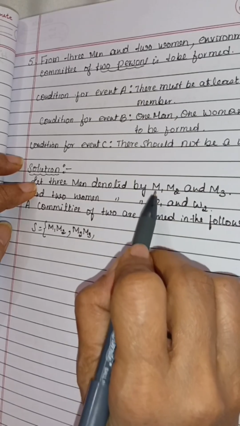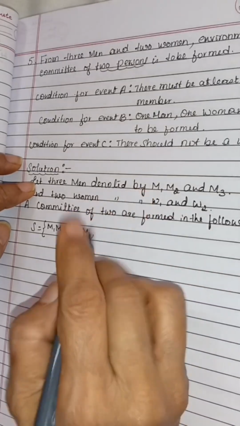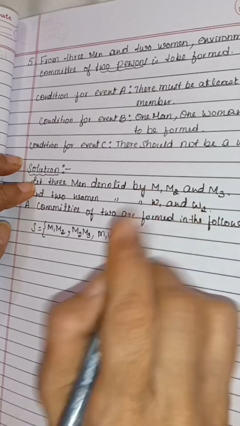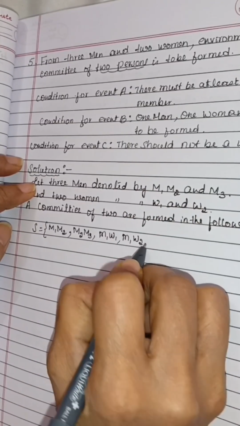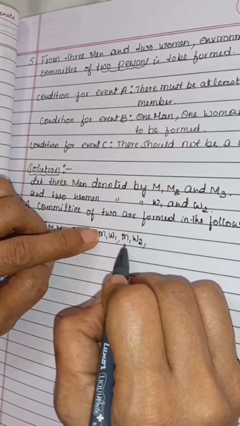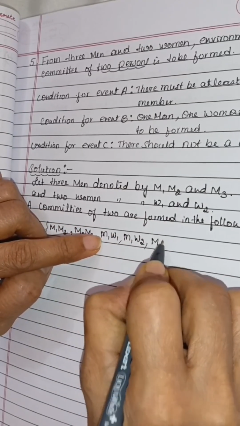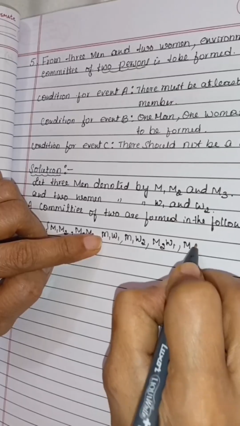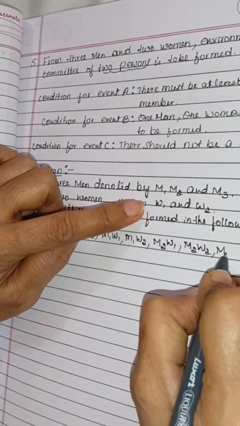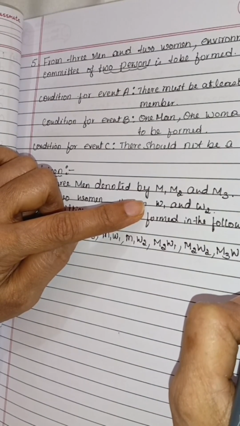Then we can write M1, W1. M1, W2. Then M2, W1. M2, W2. Then M3, W1. M3, W2.